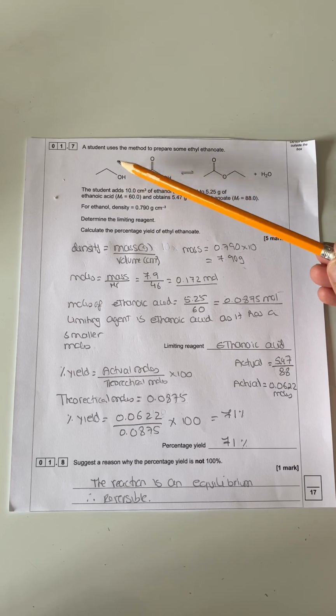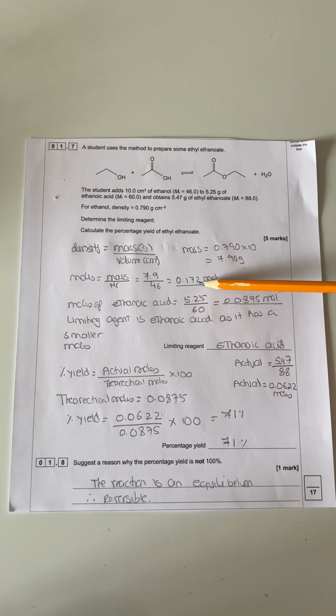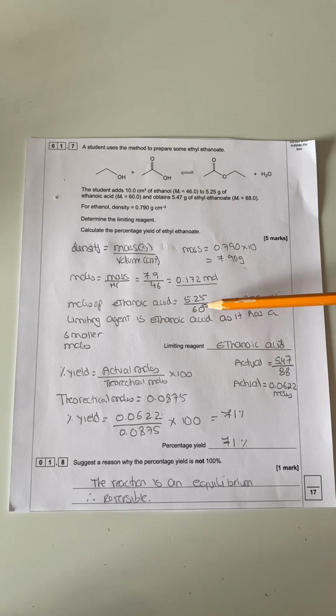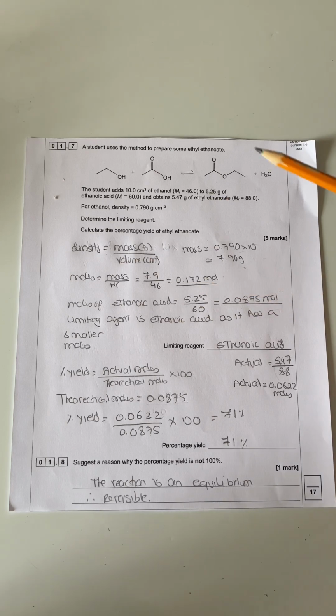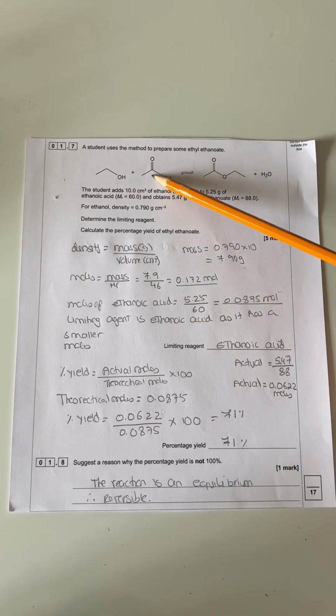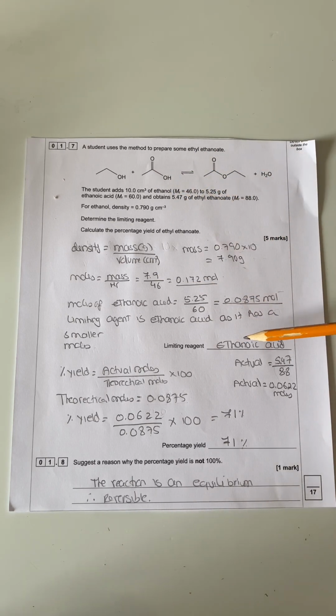So you've got ethanol, which is 0.172 moles. Moles of ethanoic acid: you've got 5.25 grams divided by the molar mass of ethanoic acid, 60, which gives you 0.0875. So the limiting reagent is ethanoic acid, as it has the smaller moles. That's the ratio you do there, so you write ethanoic acid.